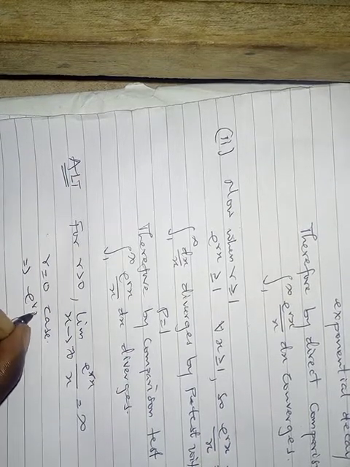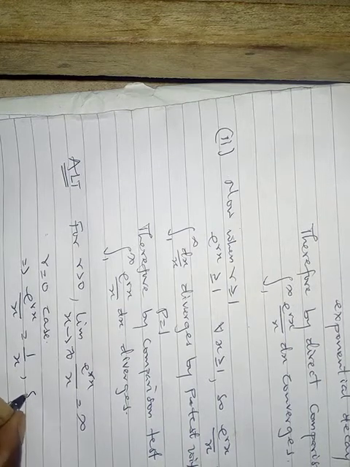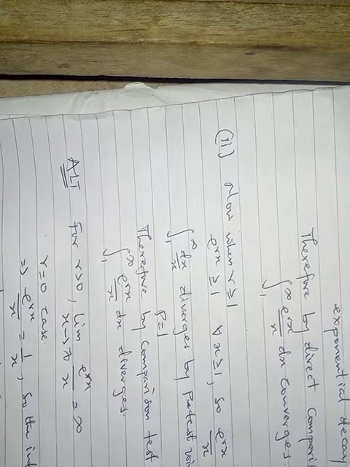Now if r is equal to 0, then we end up getting e to the power rx over x, which is 1 over x, because r is 0. So the integral of 1 over x diverges by the p test, with p equals 1.